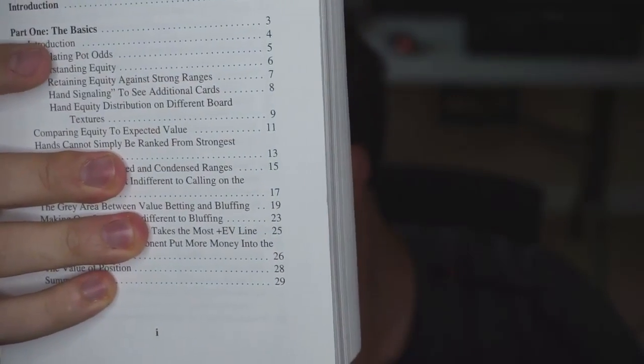The introduction, then calculating pot odds. The very first strategy section: calculating pot odds. If you've ever watched or listened to me discuss a hand, I'm doing pot odds calculations all over the place. Super, super important. Love that he kicks this book off with that.